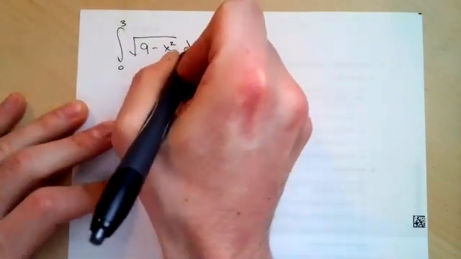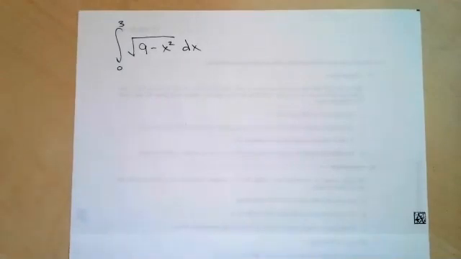So suppose we want to integrate, and let's do something easy. Let's do a definite integral. So when I say easy, I really just mean easy if you know the tricks. So let's say I have a function, something like the integral of 9 minus x squared underneath a square root. So how do we do something like this?